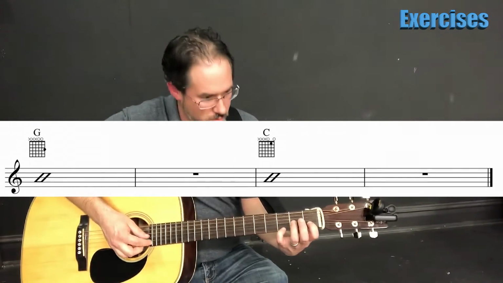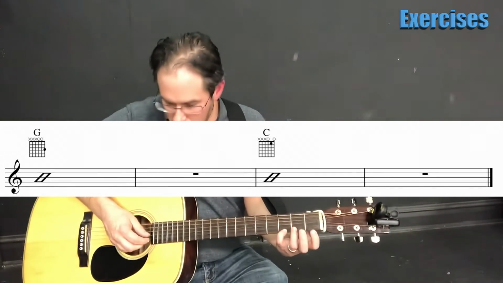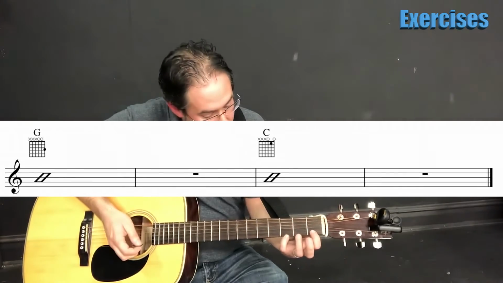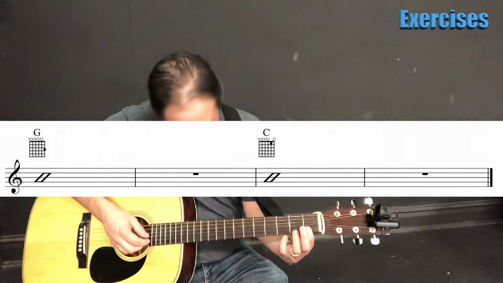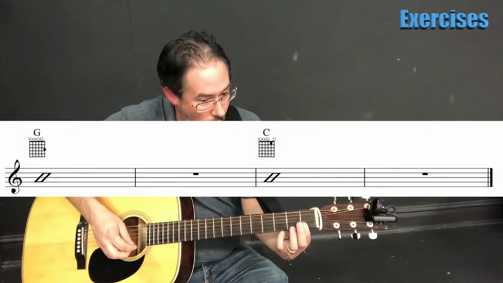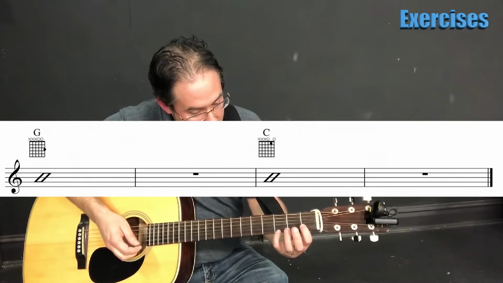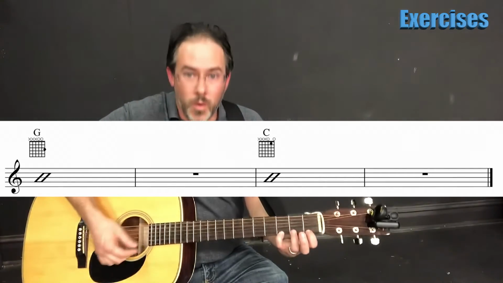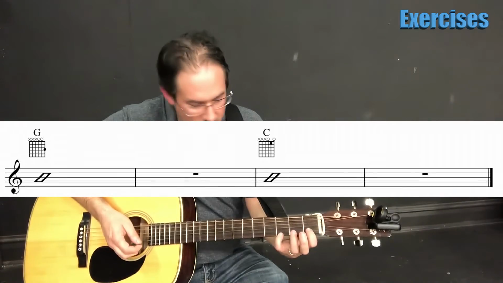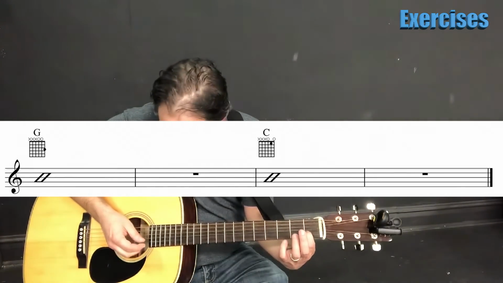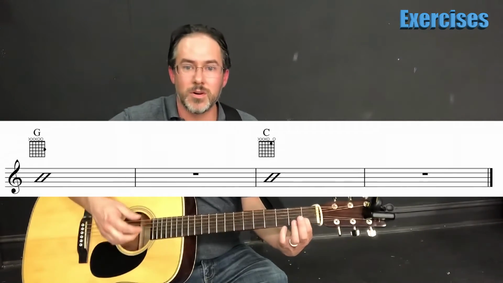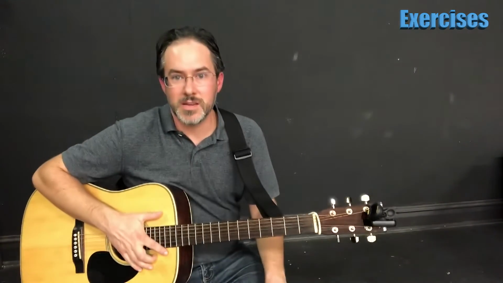1, 2, here I go. 1, 2, 3, 4, move. Next chord. 3, 4. 1, 2, 3, 4, move. Next chord, get ready, here it is. 1, 2, 3, 4, move. Next chord, get ready, and here. C, 2, 3, 4, move, and repeating as needed.